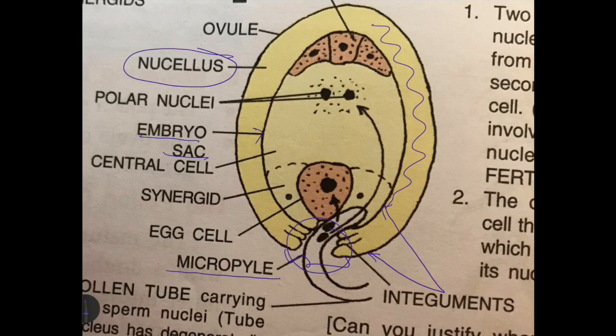The embryo sac contains 7 cells in all. Okay, so first you will see 3 cells at the micropylar end. So this is the micropyle I told you. So here you will see 3 cells. This is 1, this is 2, and this is 3. So there are 3 cells. The middle one is known as the egg cell. It is marked here. Okay, and the ones at the side, 1 and 3, are the synergids.